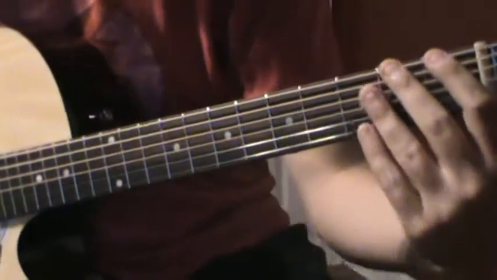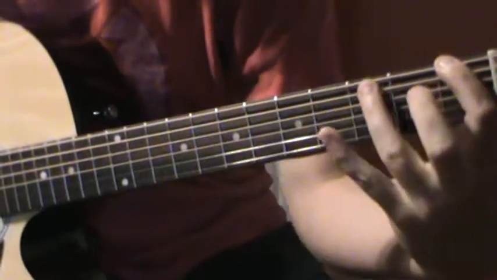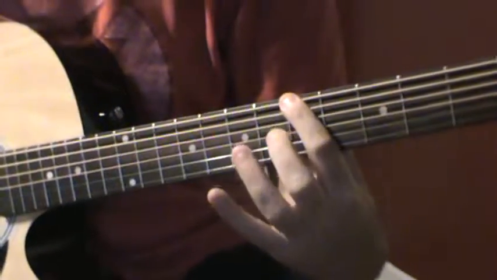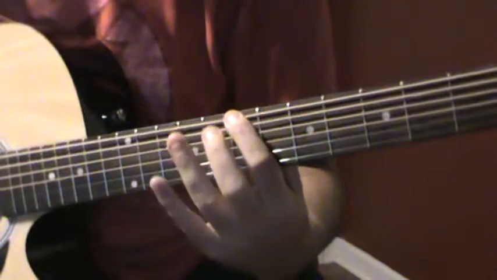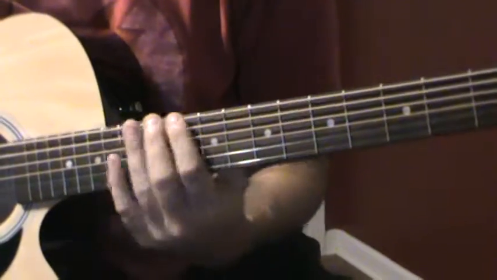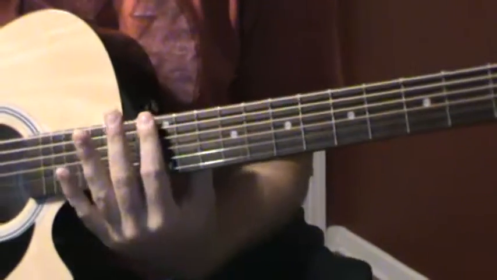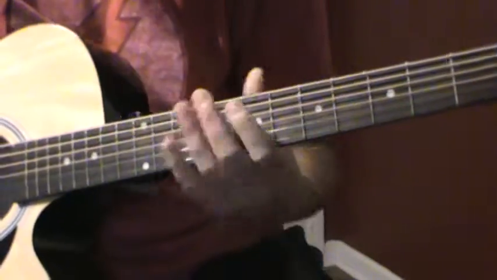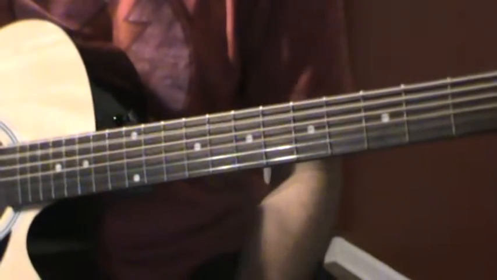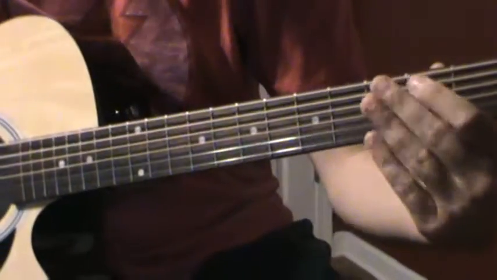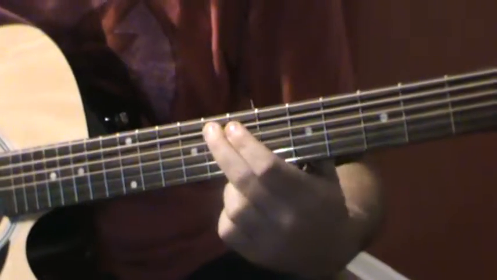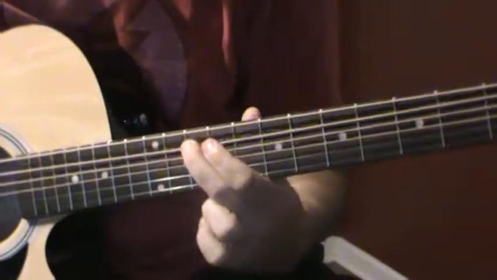So if I want to go from F to G, G's on the 3rd fret here. A is on the 5th, B is on the 7th, C is on the 8th, D is on the 10th, and then it starts over at E on the 12th. Everything starts over on the 12th fret right there. Alright, so the 5th fret is an A, but you also got the open A string, the same note. So A, B, C, D, E, F, G, and A.